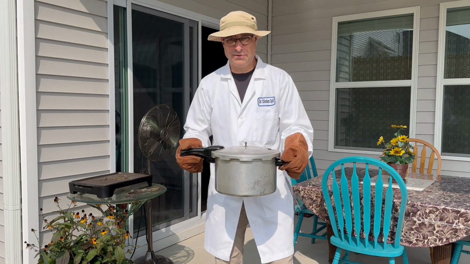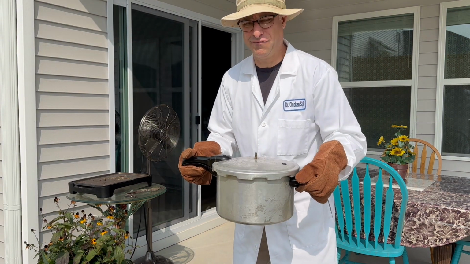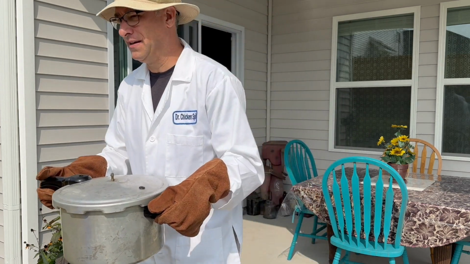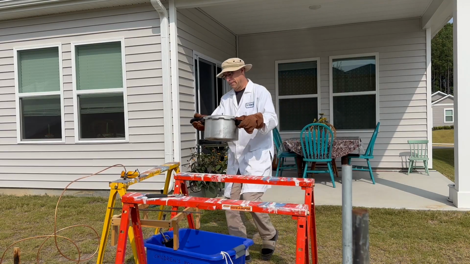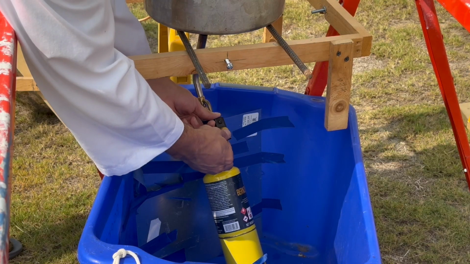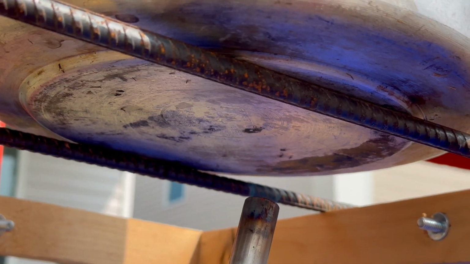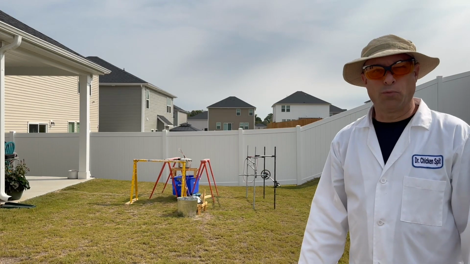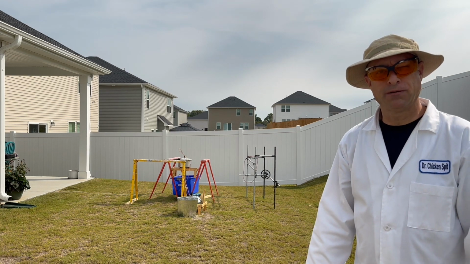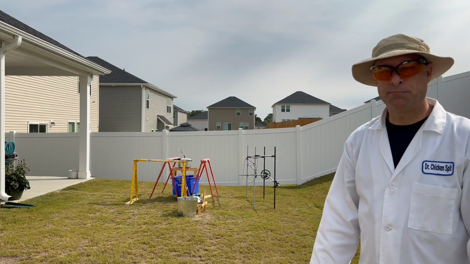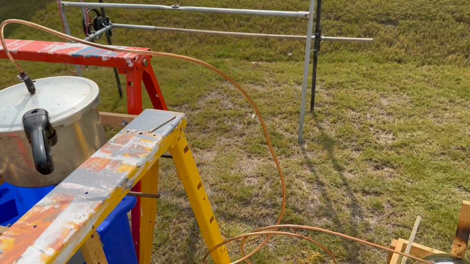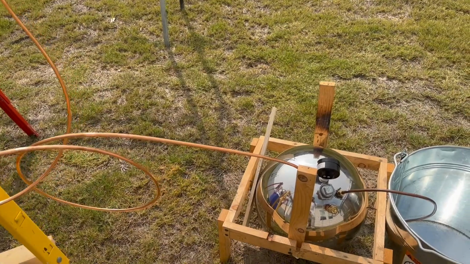I pre-boiled this water on the stove just for efficiency's sake, so we can get started right away. So once again, the pressure cooker is about halfway full with water, and it's being heated, creating steam that goes through that long copper tube into the sphere.